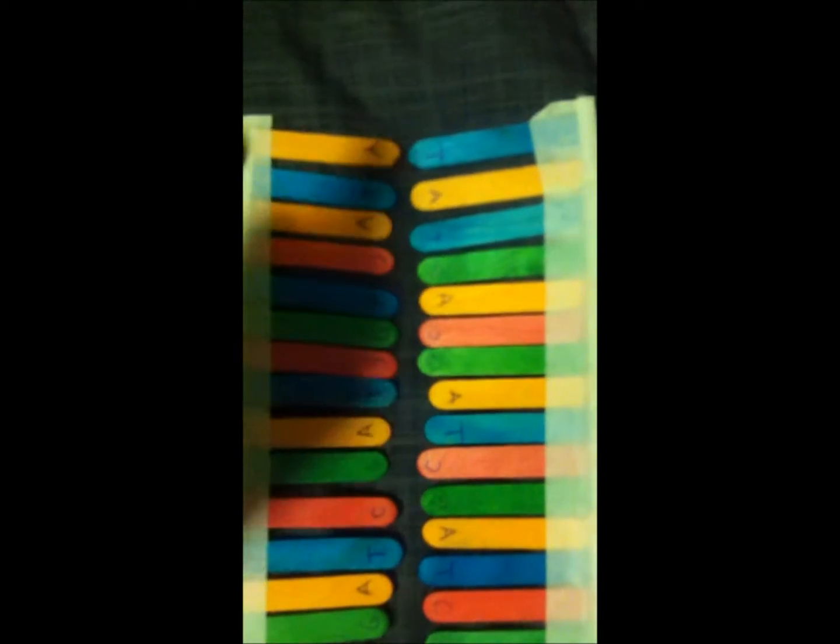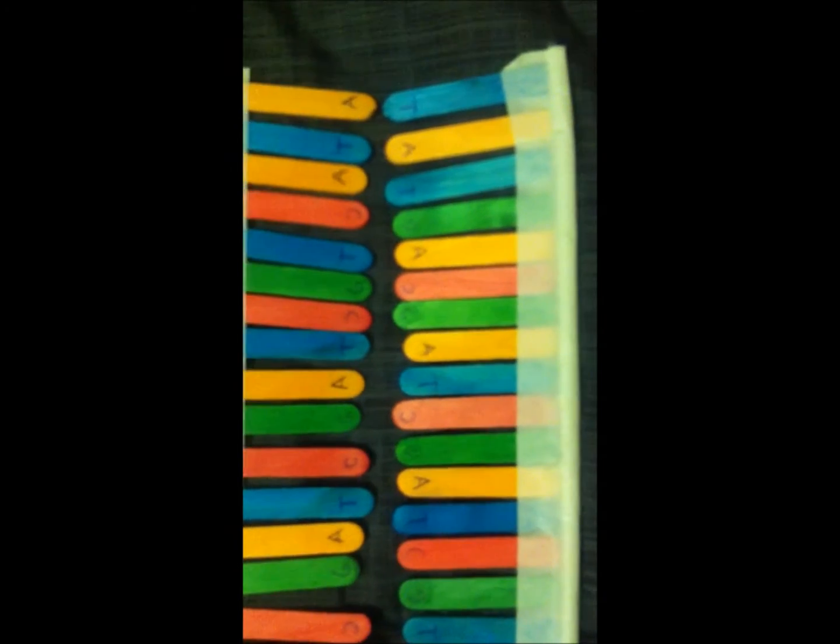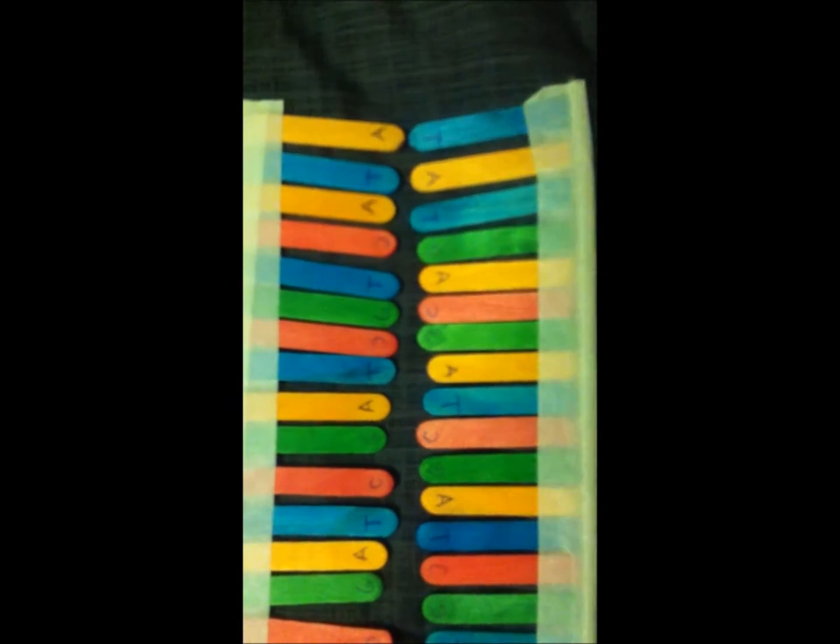So what happens here is A's and T's always pair up and G's and C's pair up. So orange and blue and green and red.